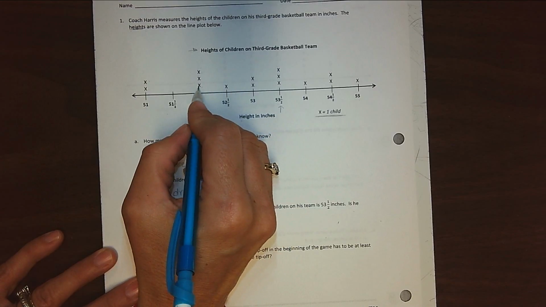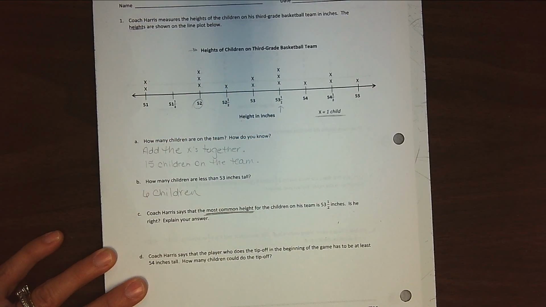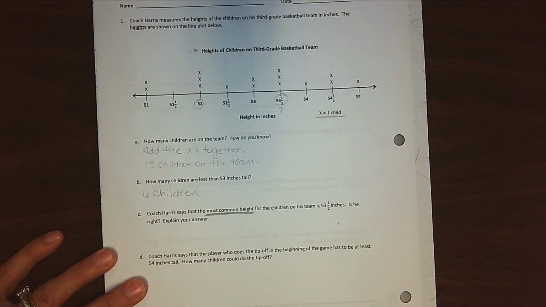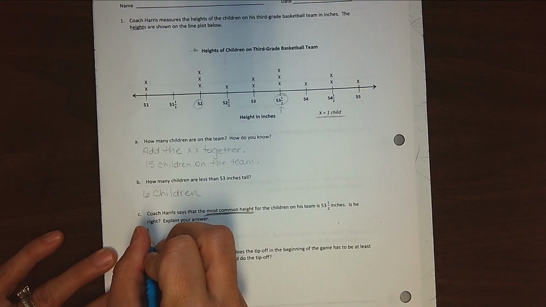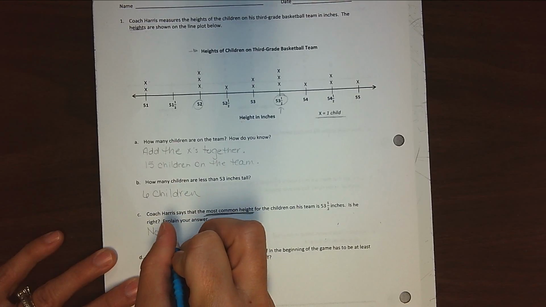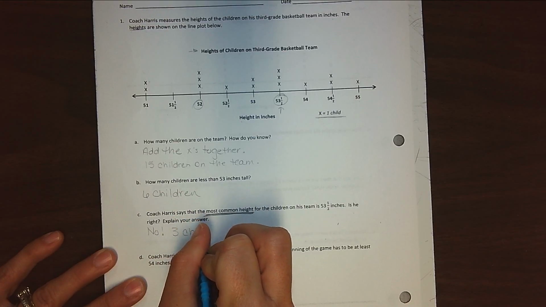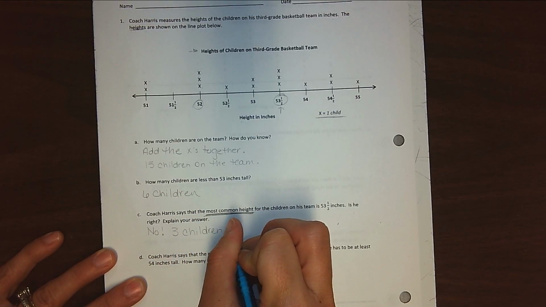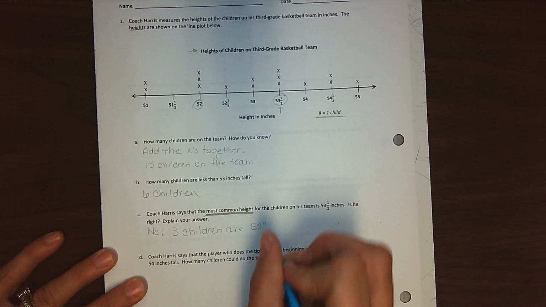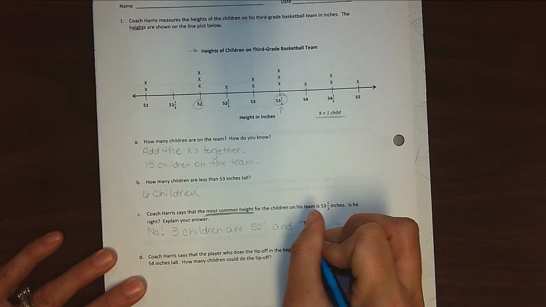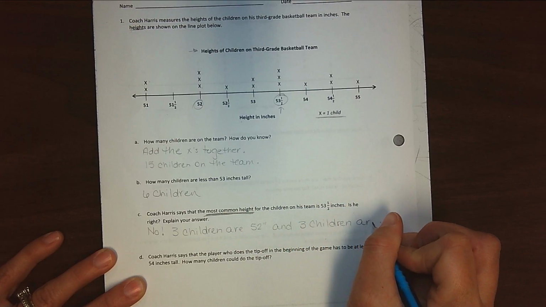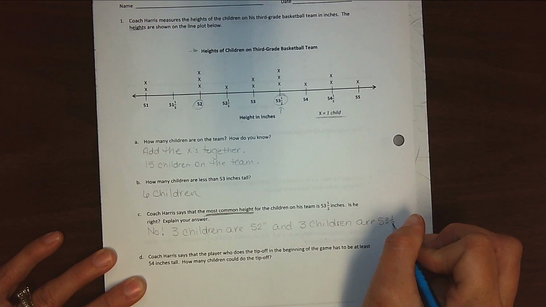Absolutely right. There are 3 children that are 52 inches, and there are 3 children that are 53 and a half inches. So where it says, is he correct? No. 3 children are 52, and I'm going to use a symbol for inches, and 3 children are 53 and a half inches.